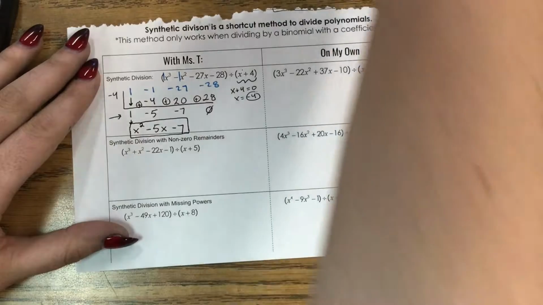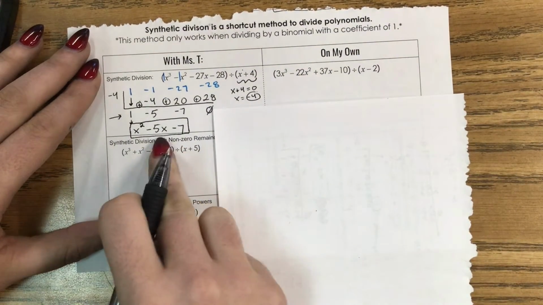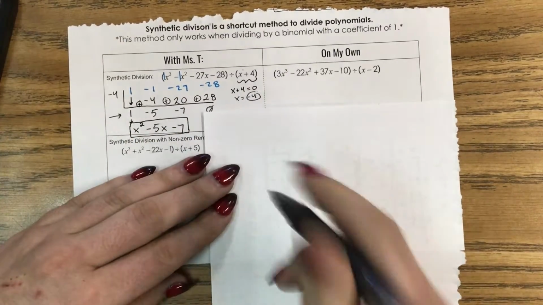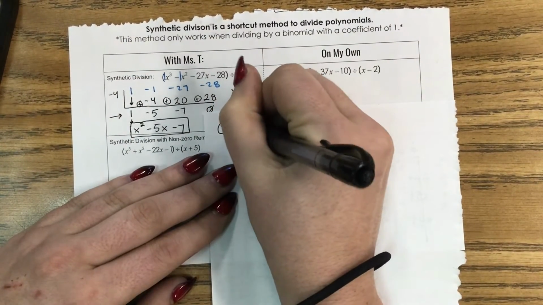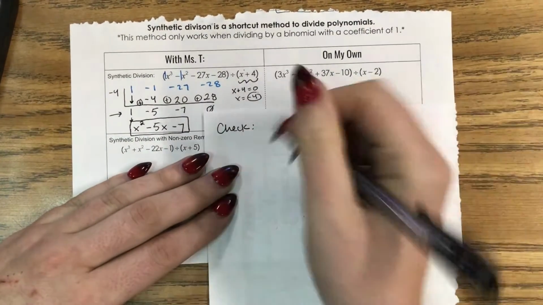I'm finished, and if I want to check my work, I can just take some scratch paper and confirm that this answer multiplied by this gives me that original statement. So if I want to check, I'm just going to fast forward this because it takes a little while.